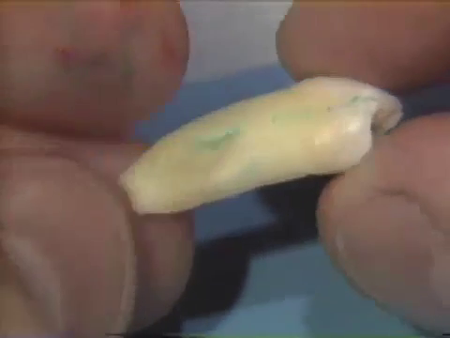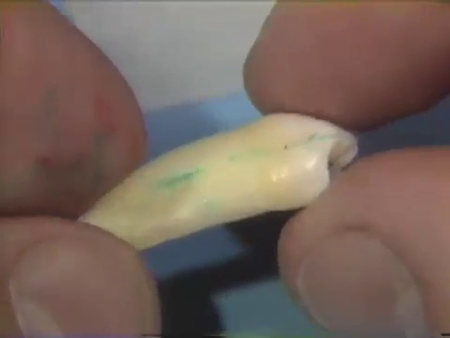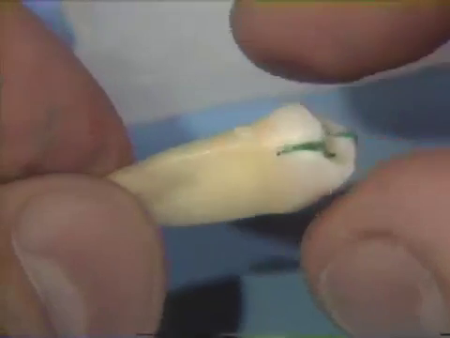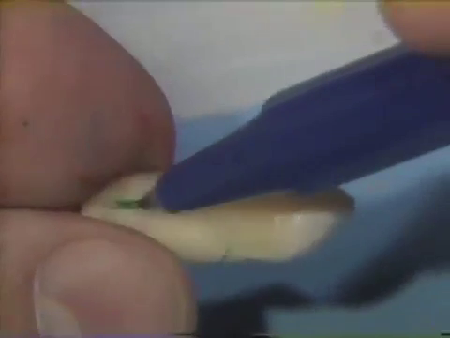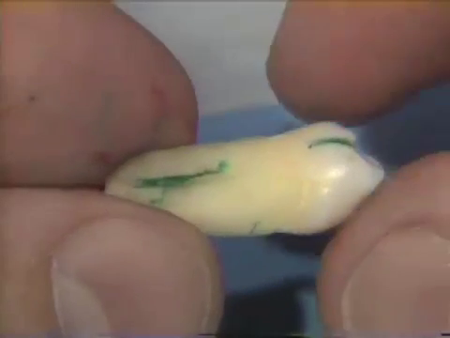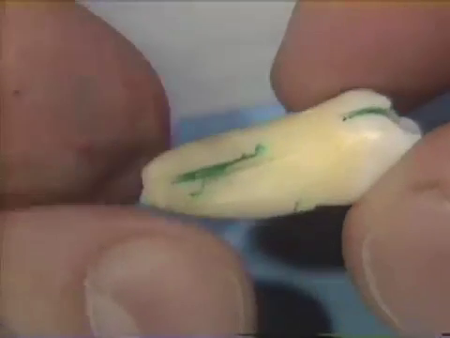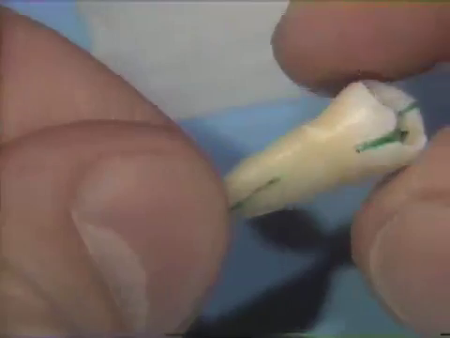Occasionally this tooth can be bifurcated in the root itself. Occasionally the root canal may also be bifurcated. We see a tendency towards a bifurcation here. And needless to say, we can have concavities on the root, either mesially or distally on this tooth.